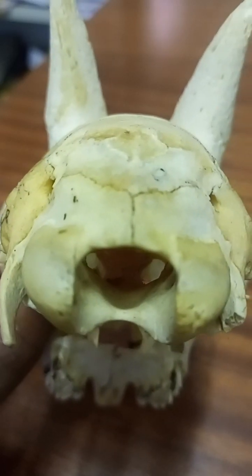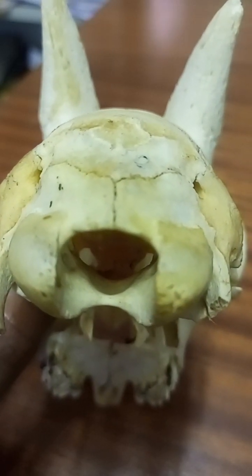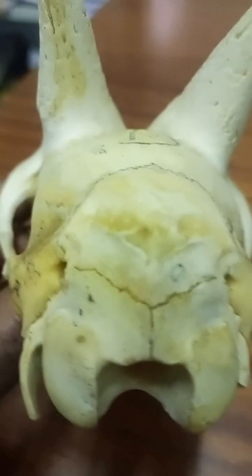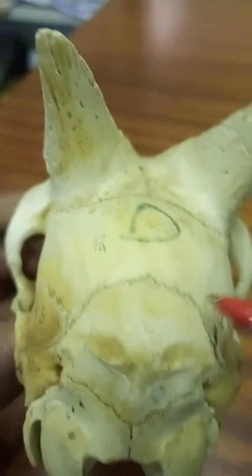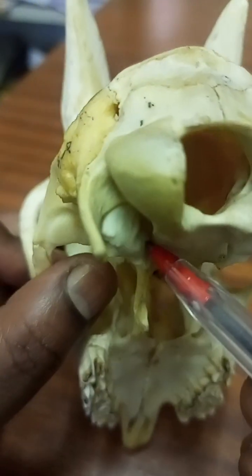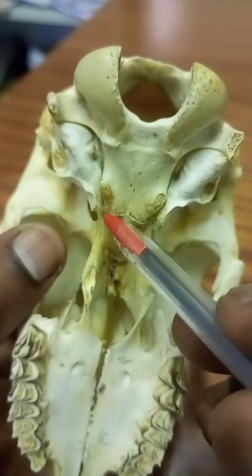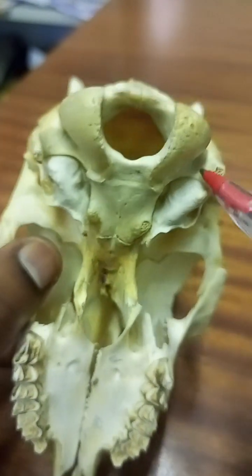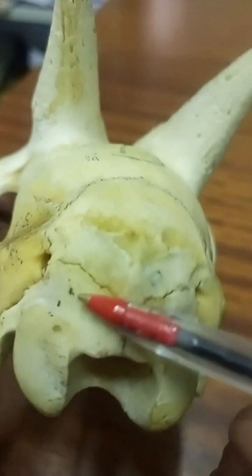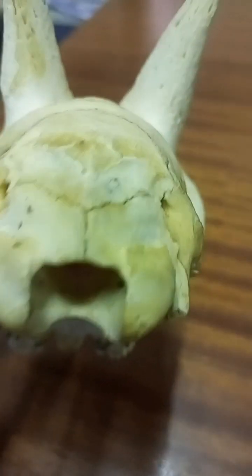Hello, in this video I'm going to talk about a very important bone which is known as the occipital bone. So I'll outline it on this skull. The occipital bone is located at the back of the head, as shown on this specimen. All that is part of the occipital bone. All this area is part of the occipital bone.